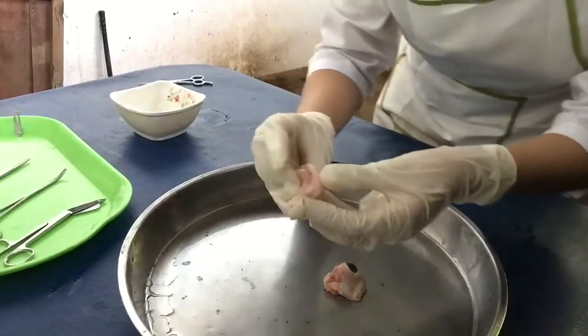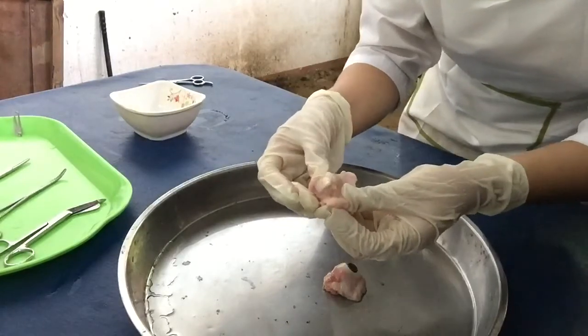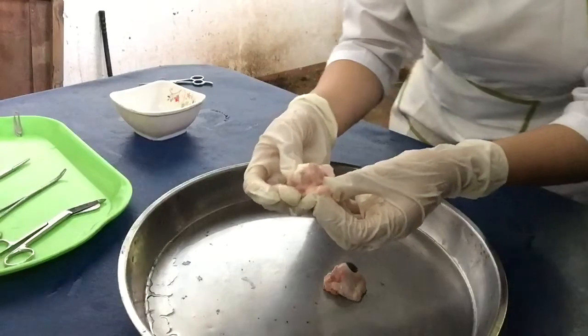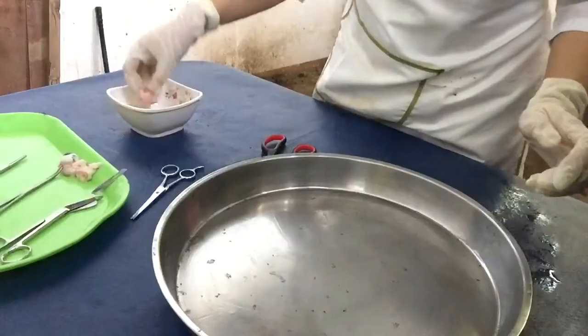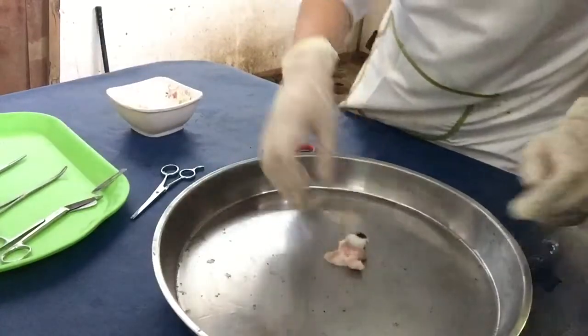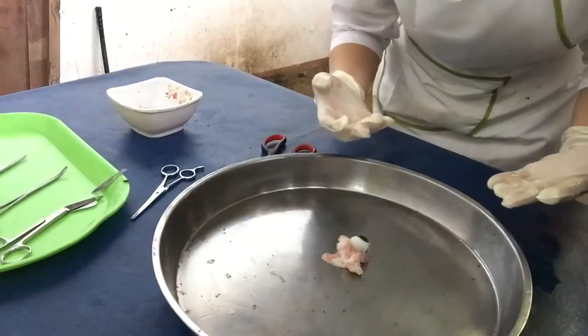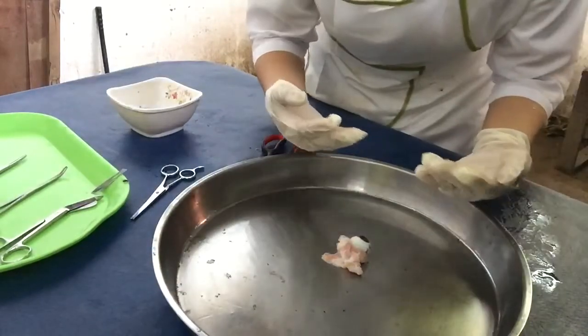And the optic nerve here, you can see it from the back. It carries all of the signals from the light receptors in the retina of the eye to the brain. And now we proceed to the actual dissection. First, we remove the fats and the muscles.